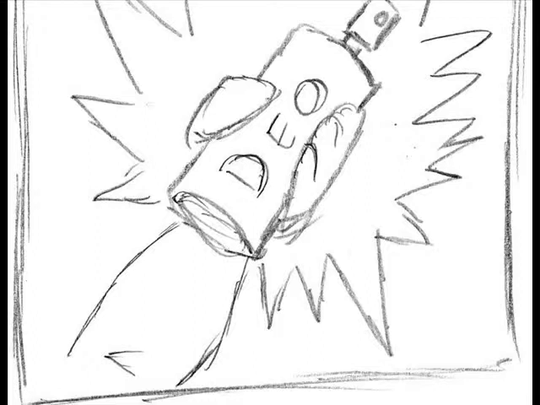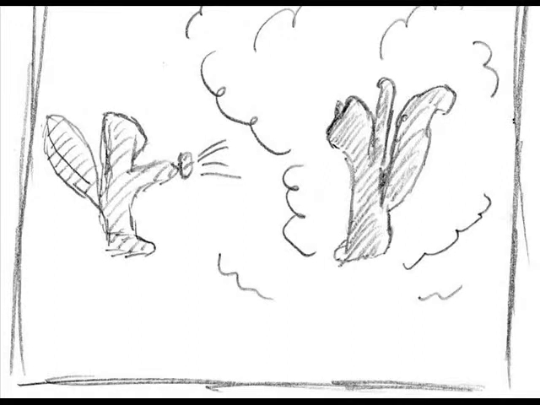The raccoon reaches into his pockets once more. He pauses and builds tension. The raccoon then pulls out a deodorant. A holy light shines from the deodorant stick. Psh! A mist is sprayed from the can and covers the whole screen.